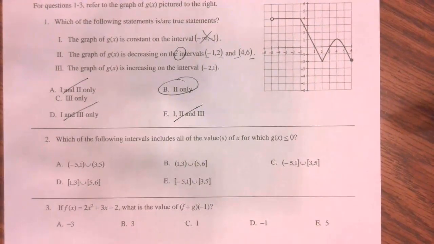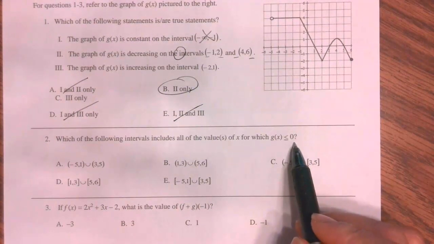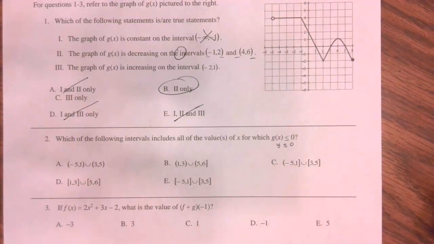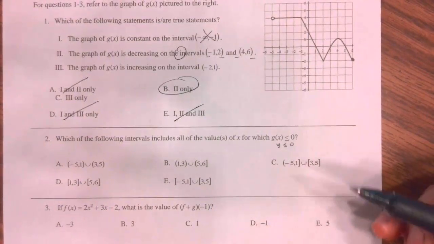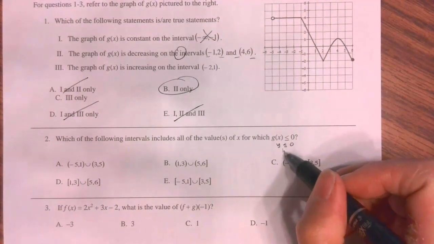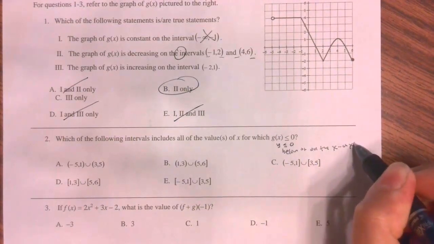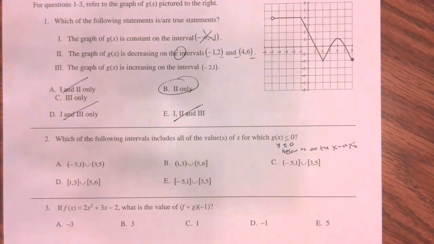Number 2, which of the following intervals include all of the values for which g of x is less than or equal to 0? How do I find that, folks? This is y less than or equal to 0. What does that mean in terms of the graph? That is below or on the x-axis. Below or on the x-axis.